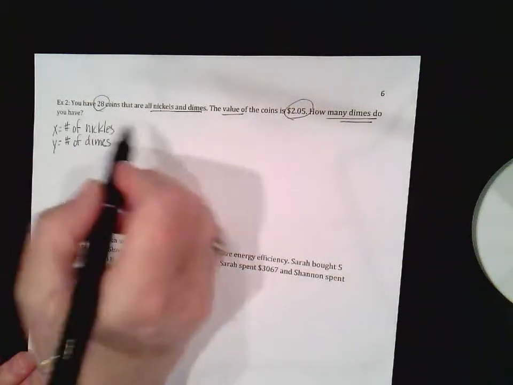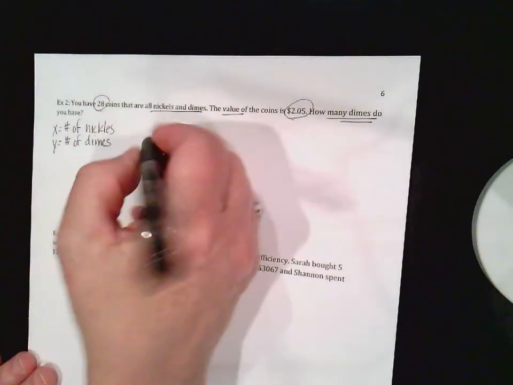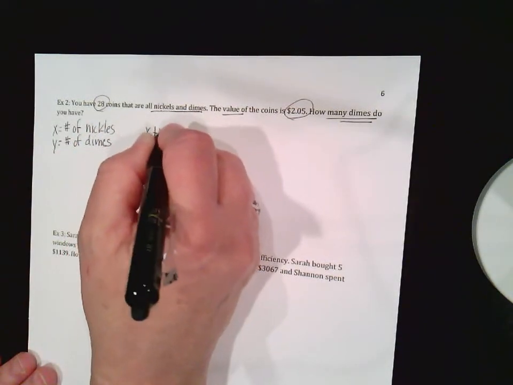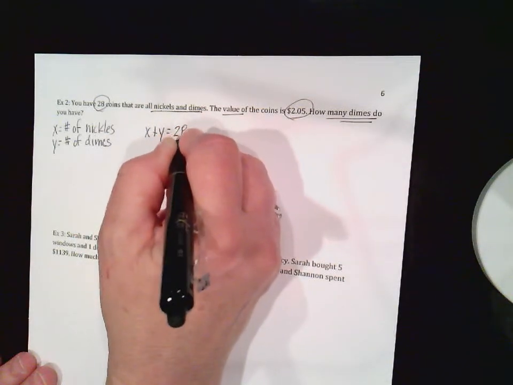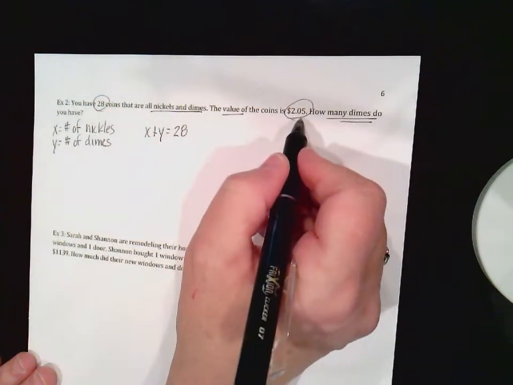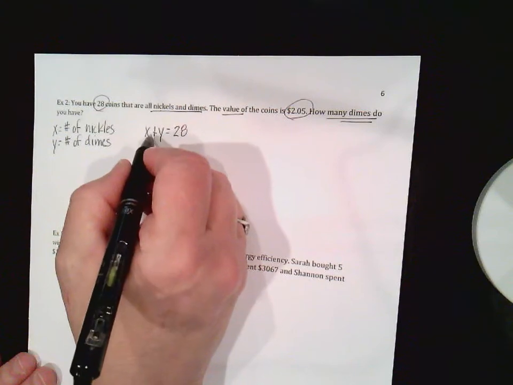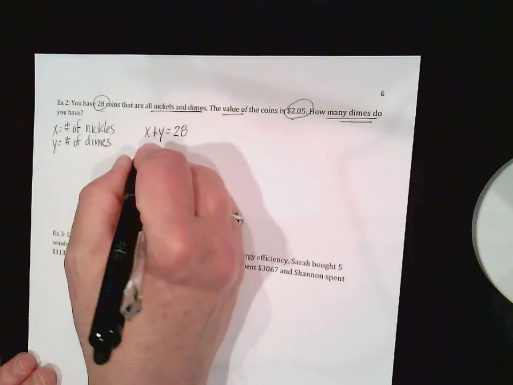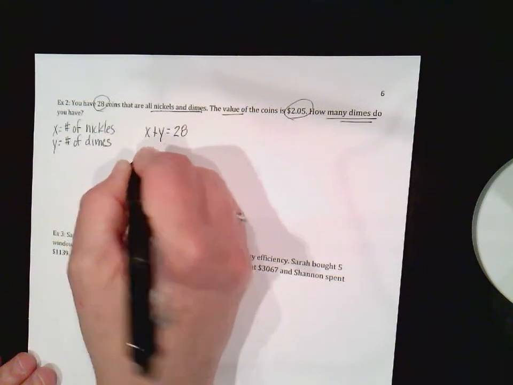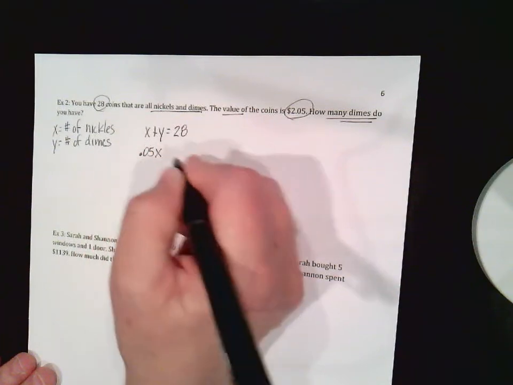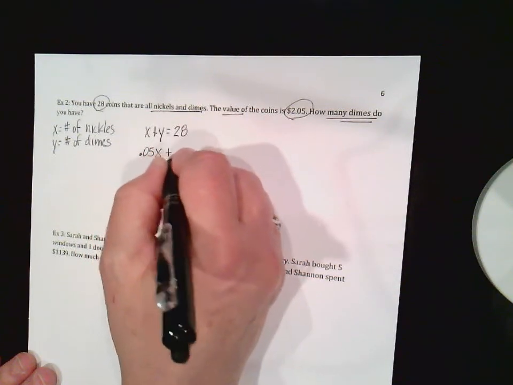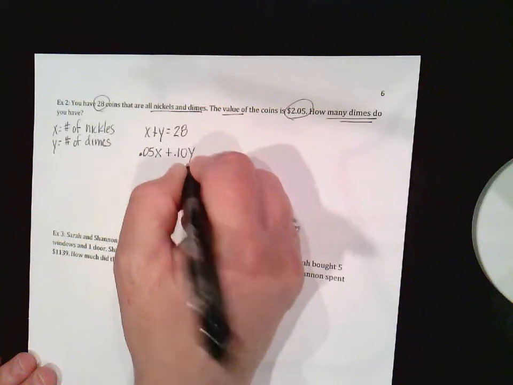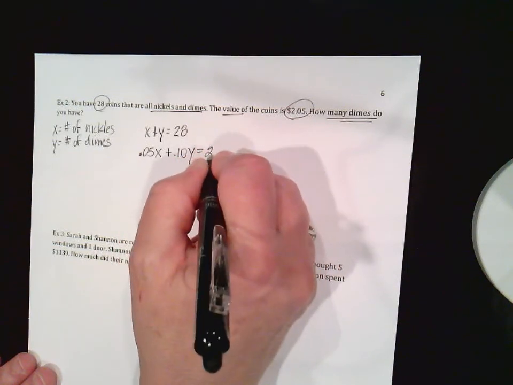Okay, so here's what I know. If I take all my nickels and all my dimes together, X plus Y, that's going to be 28, because that's the total number of coins I have. And then the value of those is $2.05. Well, I know the value of my nickels is 0.05. So if I take 0.05, 5 cents, times every nickel, that'll tell me what those are worth. And 0.10 times the number of dimes I have will tell me what they're worth. And I know the total value is $2.05.